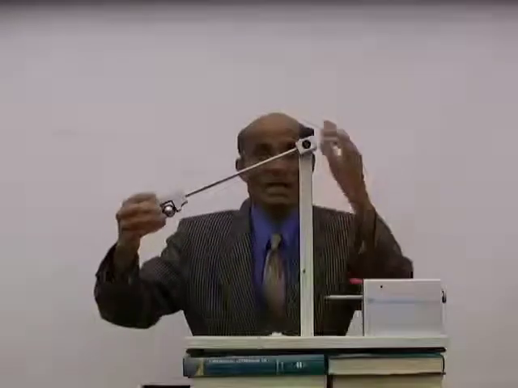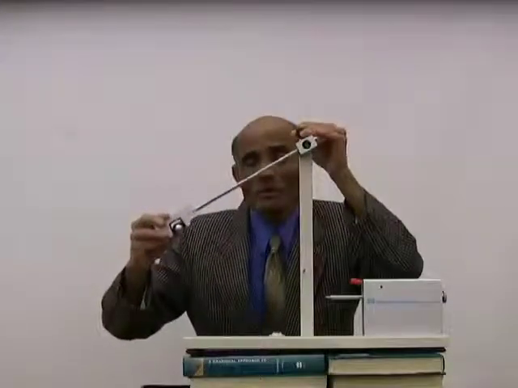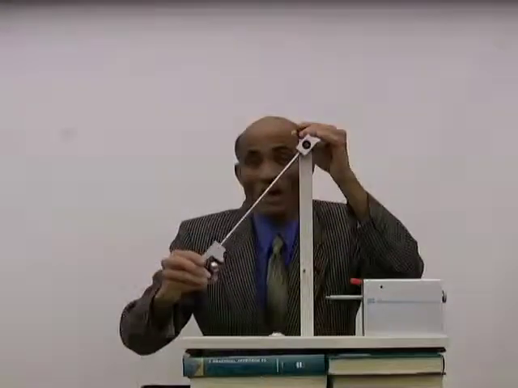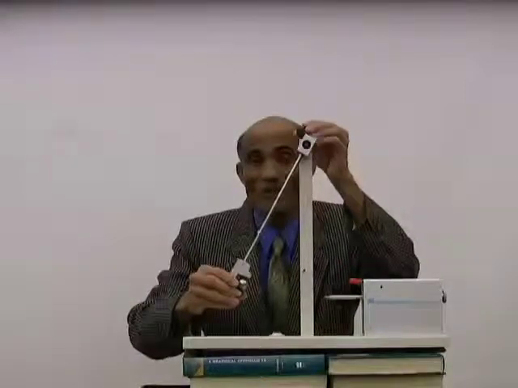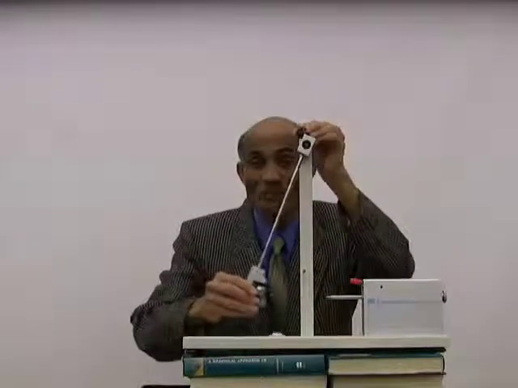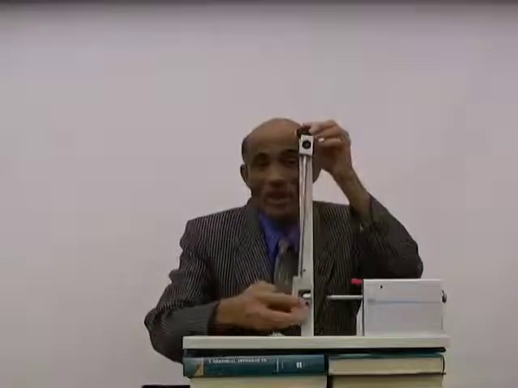As I keep rotating, the torque arm becomes smaller and smaller, right? And finally, when it comes to this position, the angle theta is 0. There is no more any torque there. The torque of a force is a vector quantity.